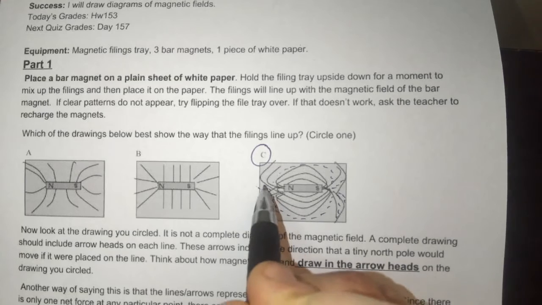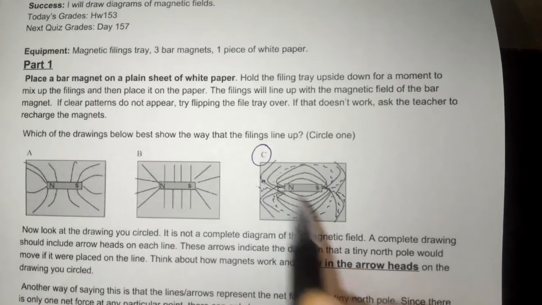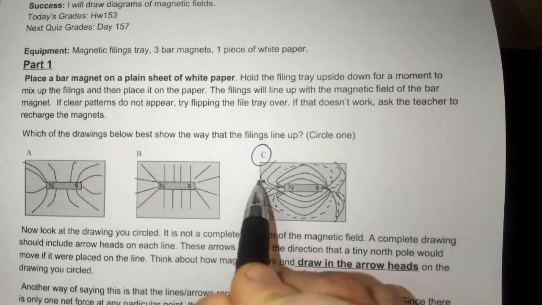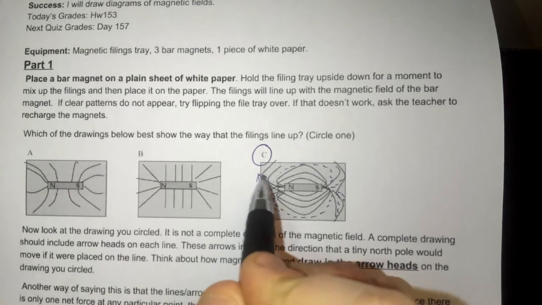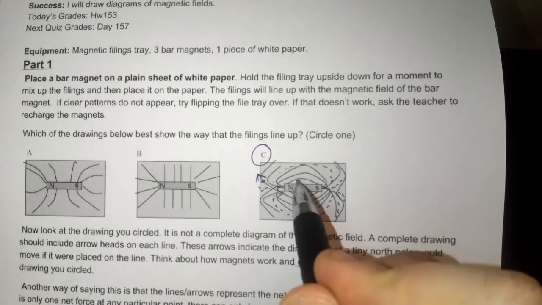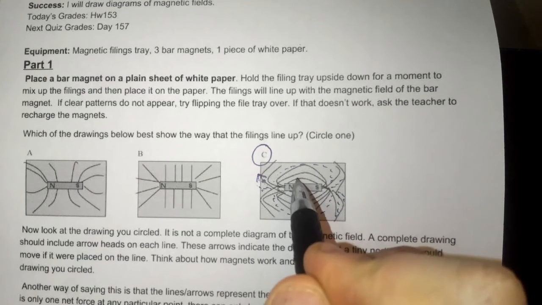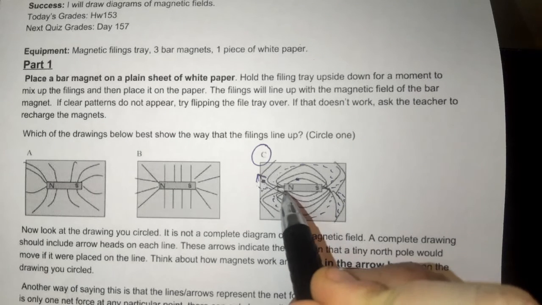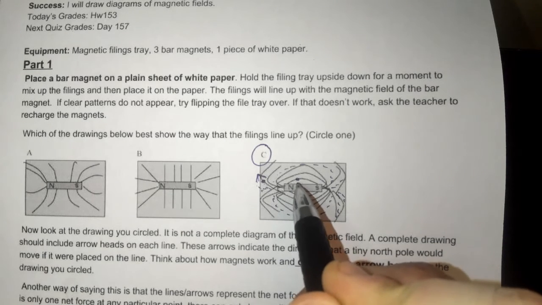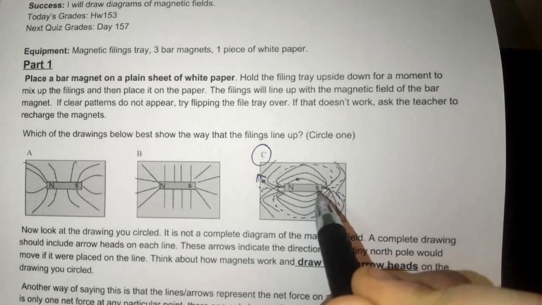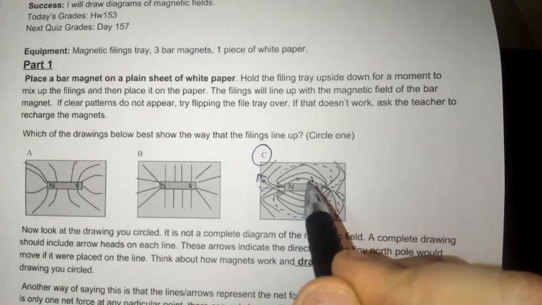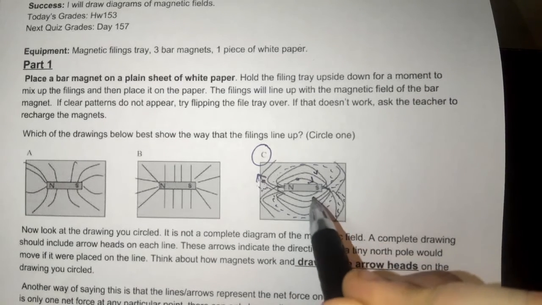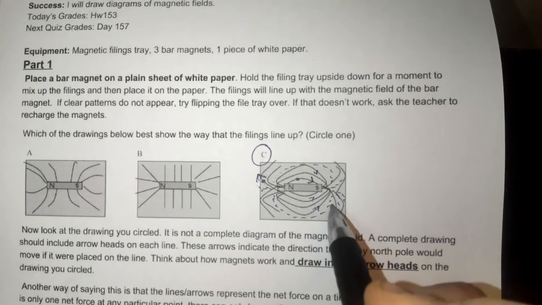So if I think about a little tiny north pole right here, it's going to get repelled by that north pole, so it's going to go this way. So I'm going to draw the arrowhead going in that direction. If I had a little tiny north pole right here on that line, it's going to get repelled, pushed away by this north pole, but at the same time it's going to get attracted to this south pole. So it's going to move in this direction. I'll put the arrowhead there. So I'm going to put all the arrowheads pointing towards the south pole.